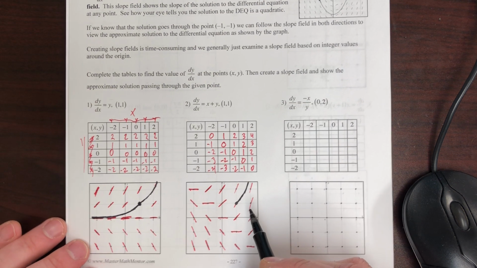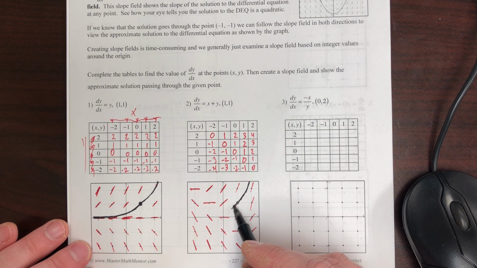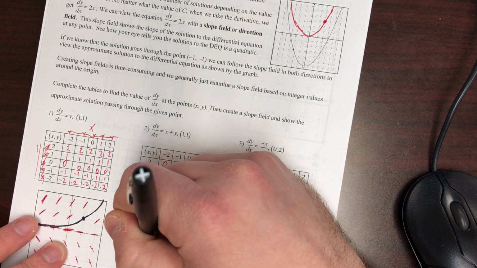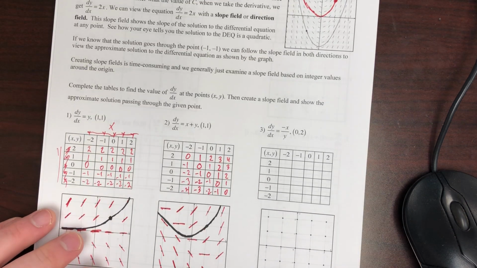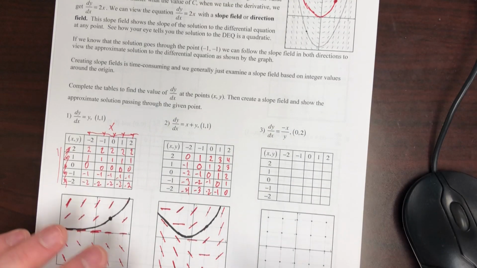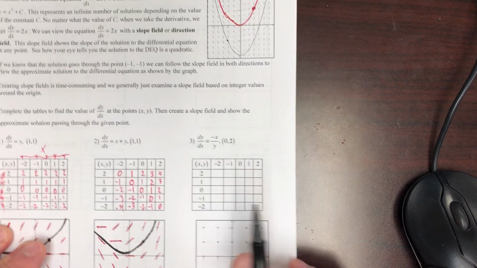Then to the left here, somewhere around here, it's going to flatten, right? And then start to curve out that way. So we're just getting steered by these. Magnetic fields are another example of slope fields.